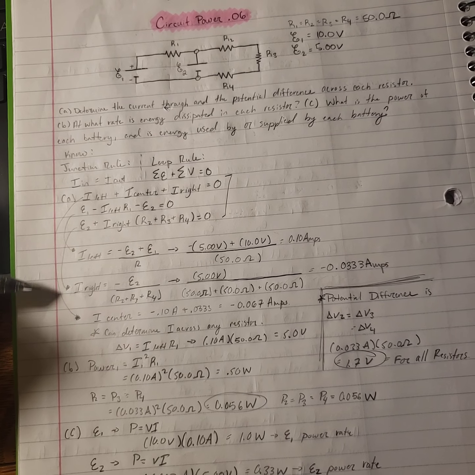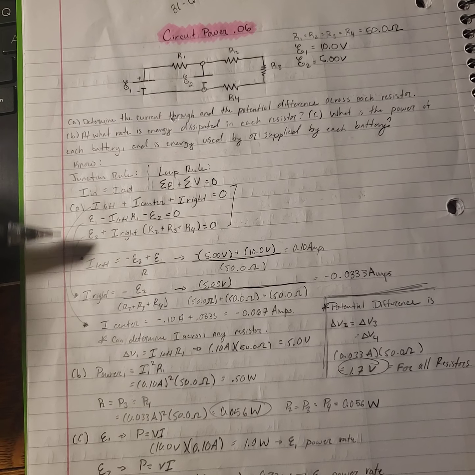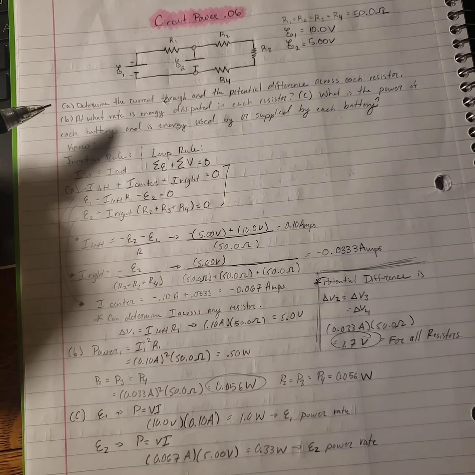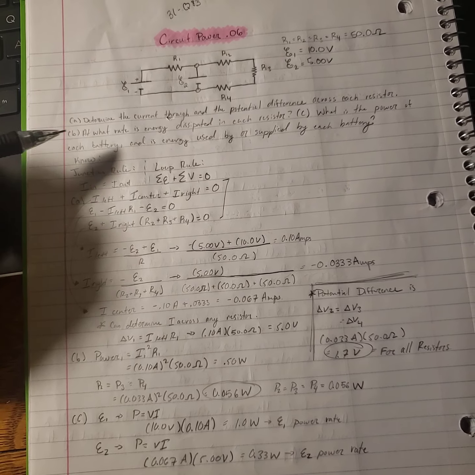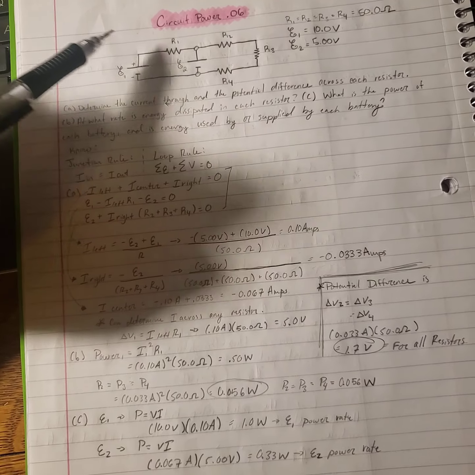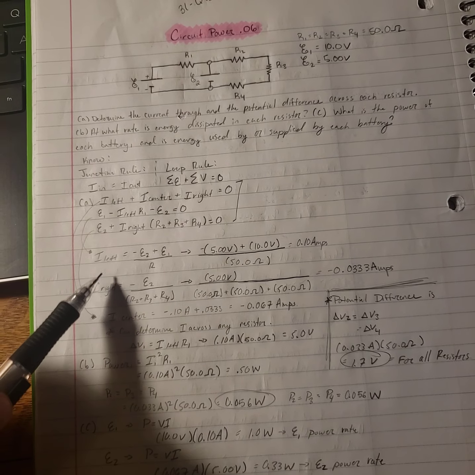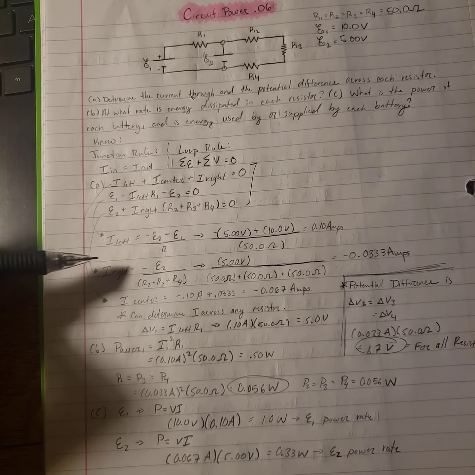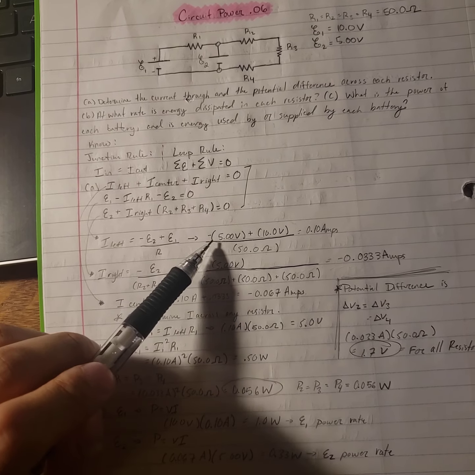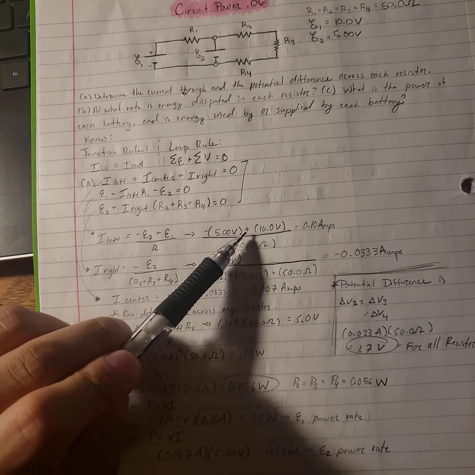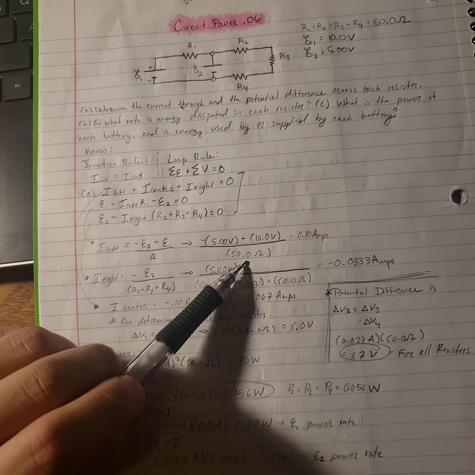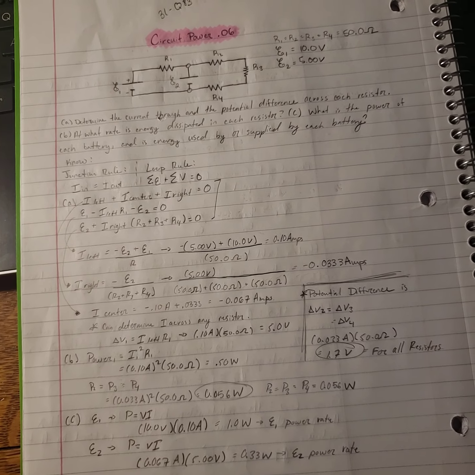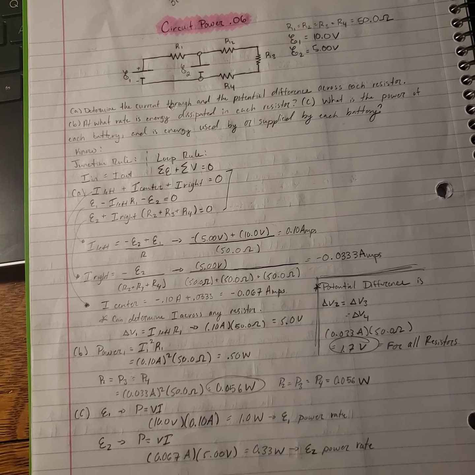We're able to rearrange these equations to find the total amps between each resistor. For the current of the left, we rearrange this equation and find negative 5.0 volts plus 10 volts divided by the total ohms, which is 0.10 amps.